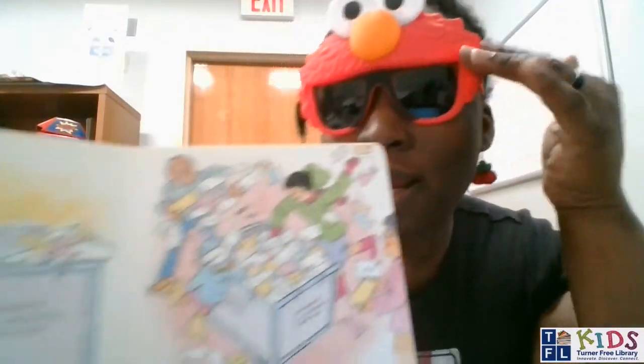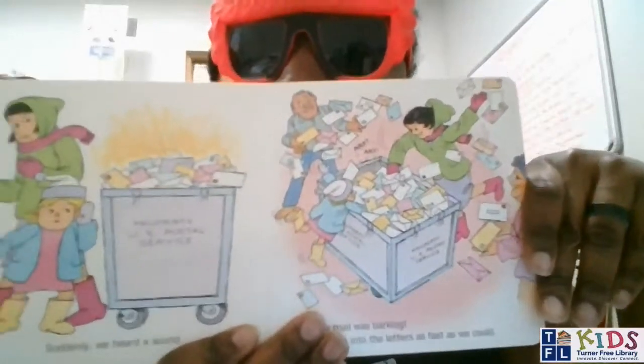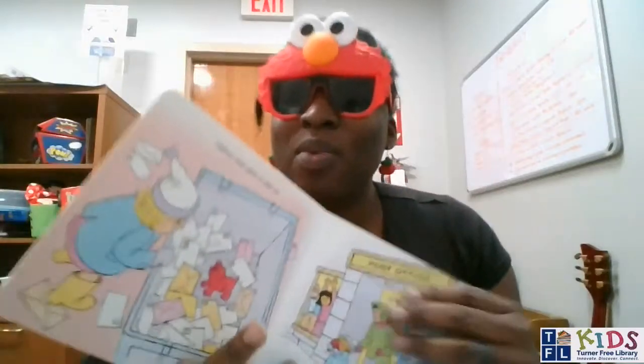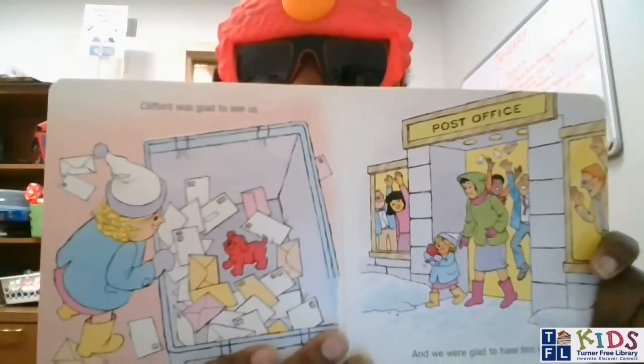Suddenly, we heard a sound. Ooh. The mail was barking. We dug into the letters as fast as we could. Clifford was glad to see us. Yay! And we were glad to have him back.